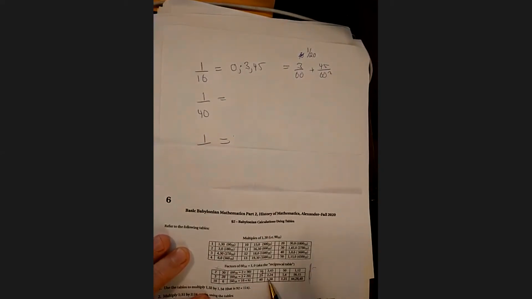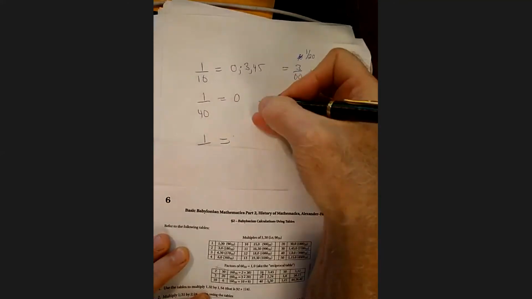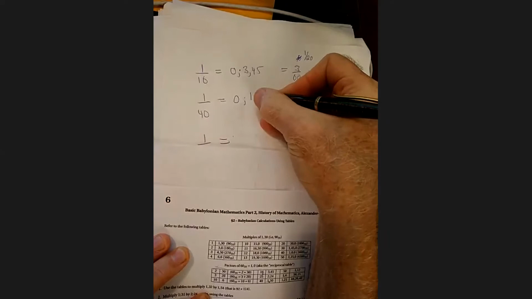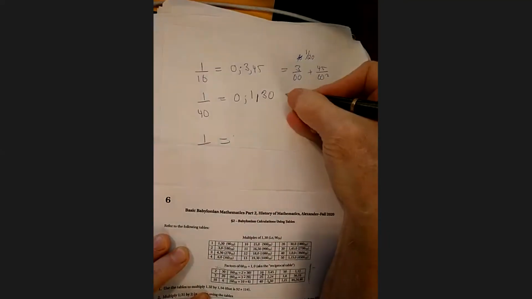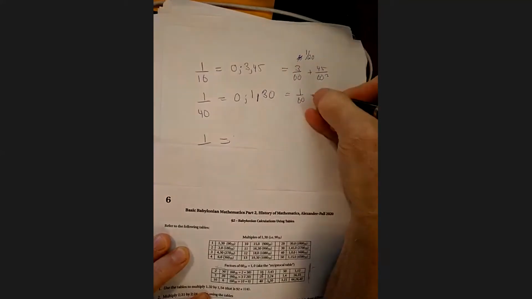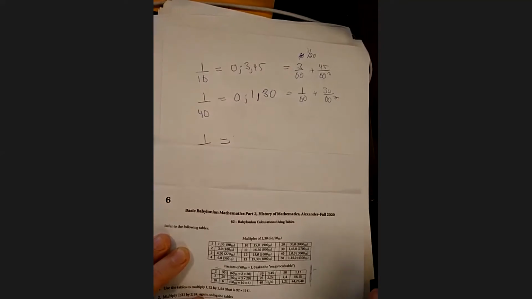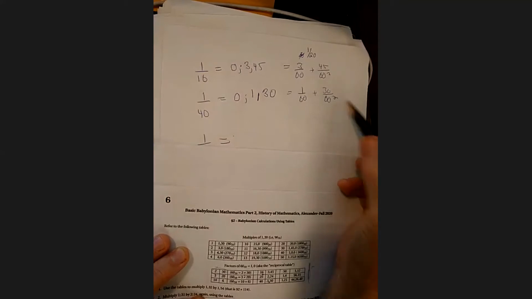So then for 1 over 40, I look down and I see 1 comma 30 next to it. So that would be, oops, sorry, that should be 0 semicolon 1 comma 30, and that would be 1 over 60 plus 30 over 60 squared. And again, that seems reasonable. 2 over 60 would be too big, so it would be 1/60 plus some change.